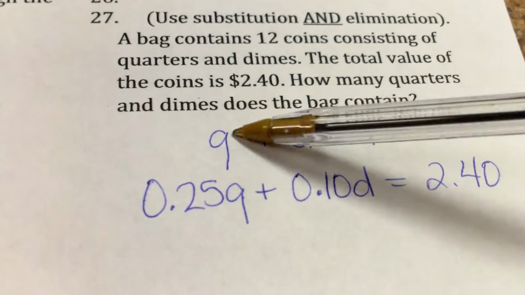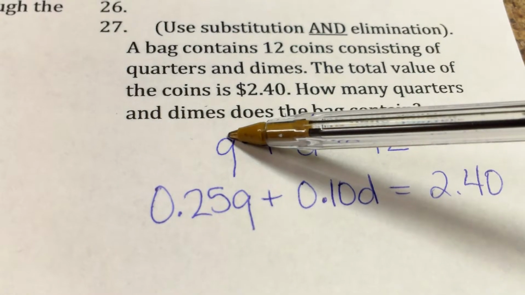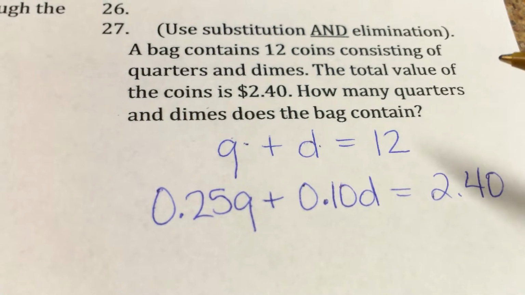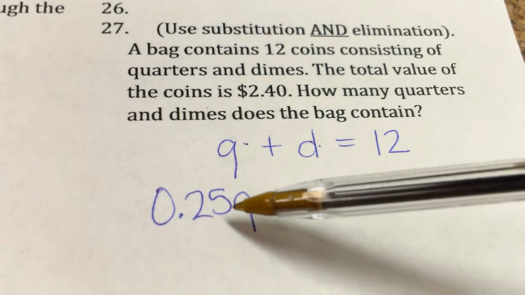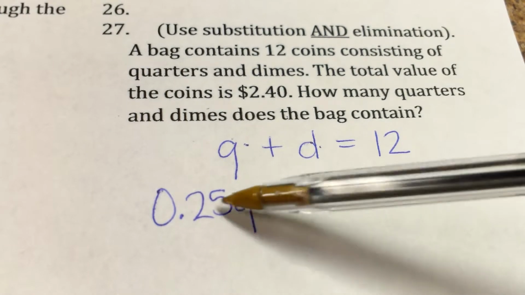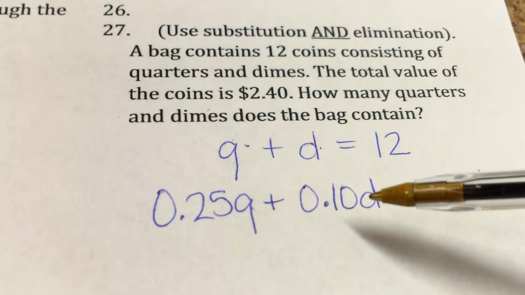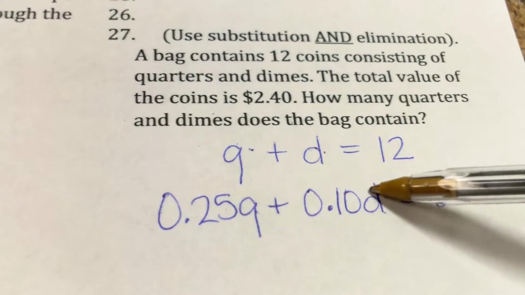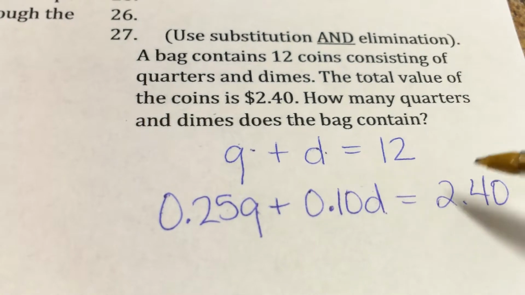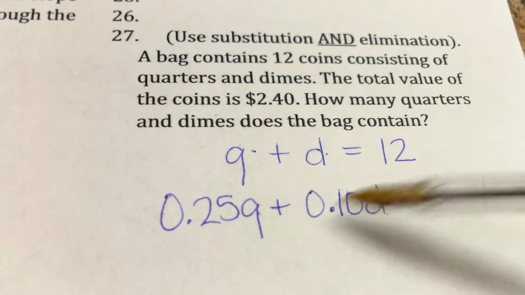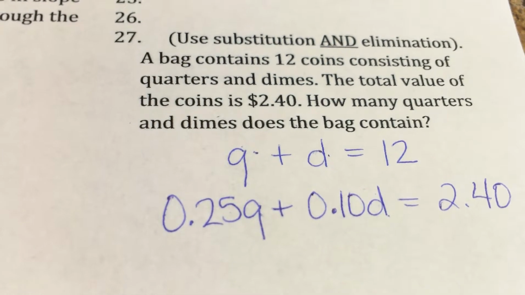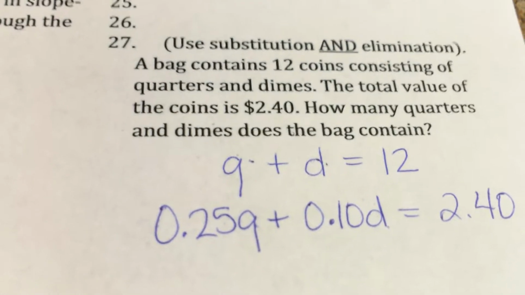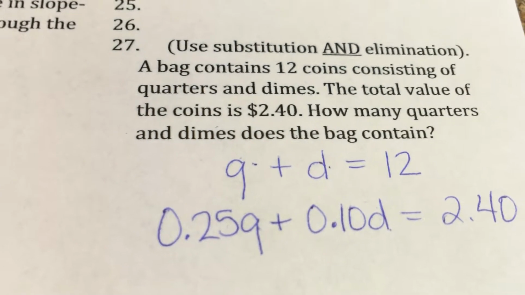This one tells you how many quarters and how many dimes there are, but however many, it has to equal 12 coins. Here, for the value, if you have 4 quarters, you multiply by 25 cents. If you have 10 dimes, you multiply by 10 cents. Either way, we don't know how many there are, so we need to multiply by the value to get the money. So using this, we're going to do substitution or elimination.